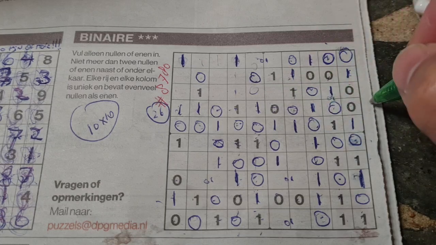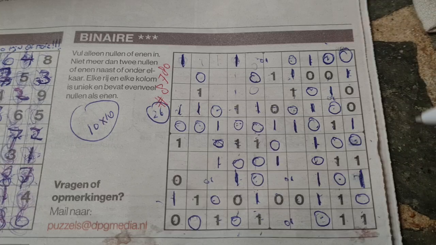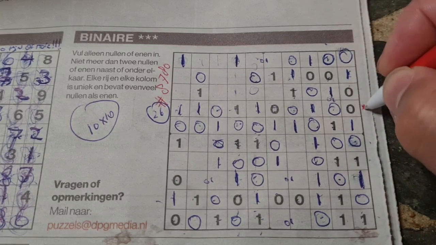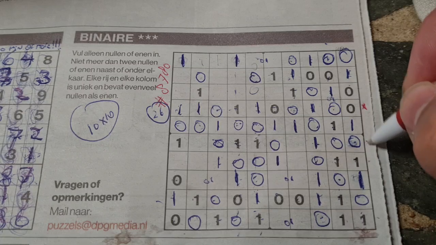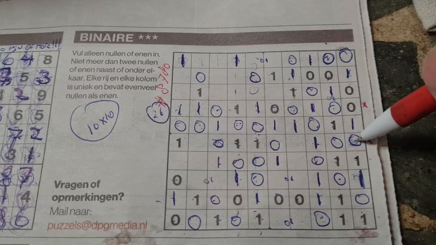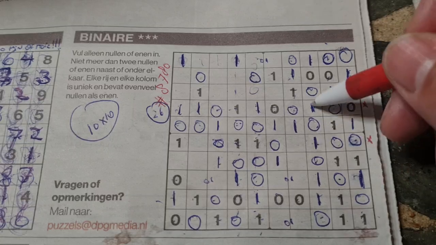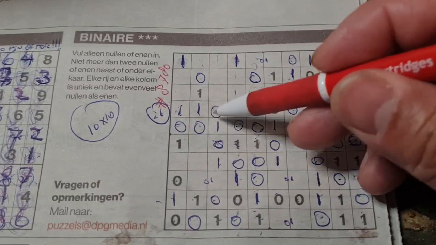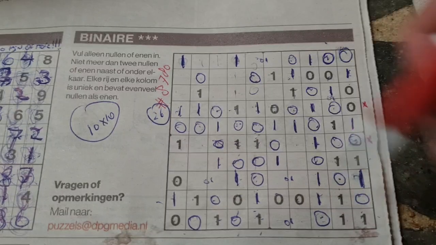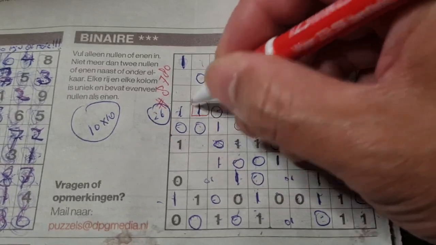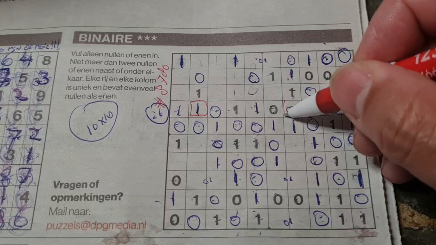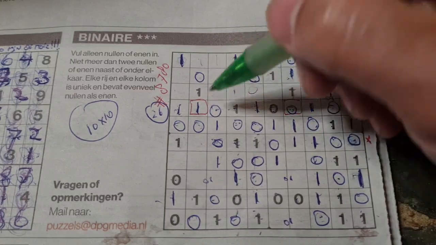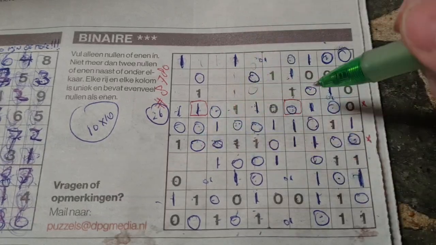Well, if you look at this row, 1, 1, empty box, 1, 1, 1, 1, 0, 0, empty box, 1, 1. So we need to switch these two digits. We have an O here, this should be a 1. We have a 1 here, this should be an O.